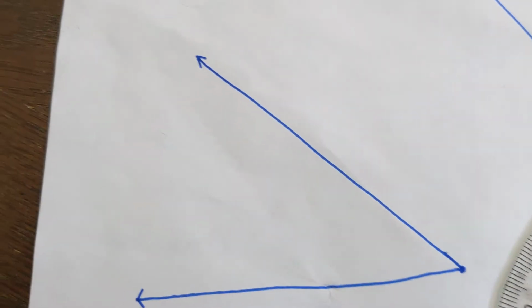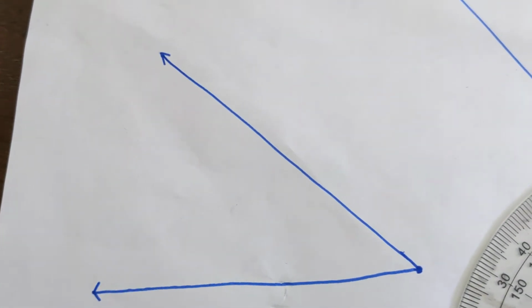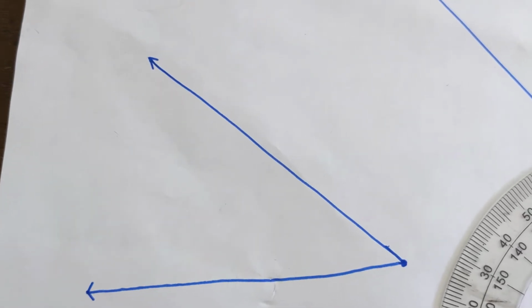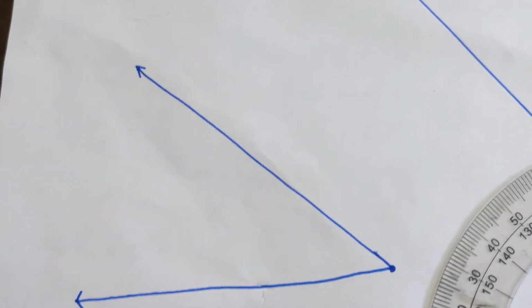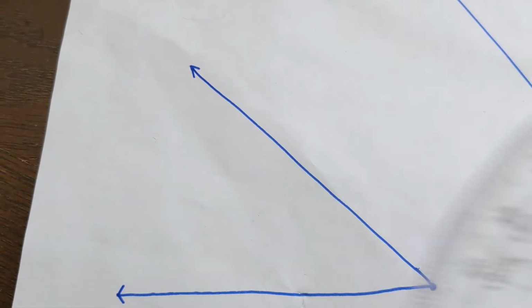Hello, I'm going to try to record a quick video for you guys to get some insight on how to classify your angles prior to measuring them with a protractor, so that way you know what the angle of measurement should be and you know which line of measurement you're looking at.